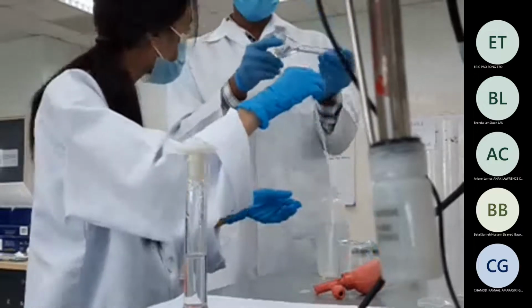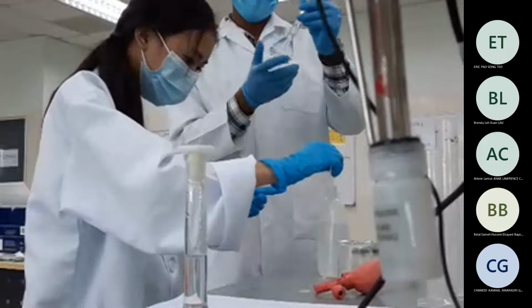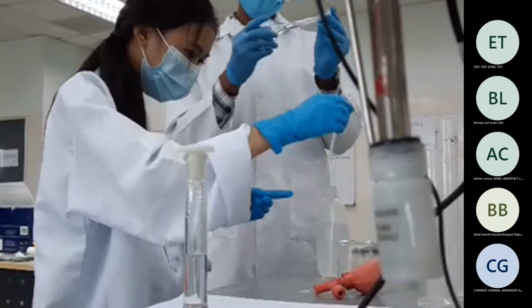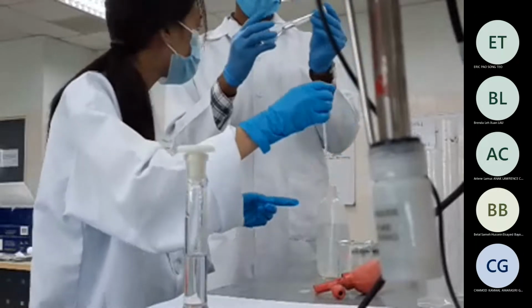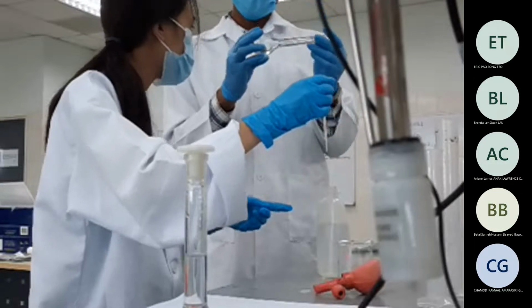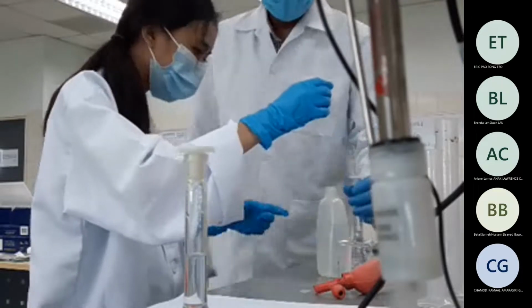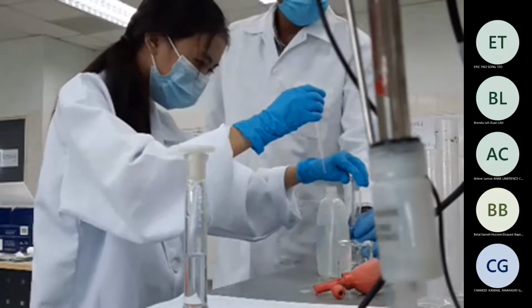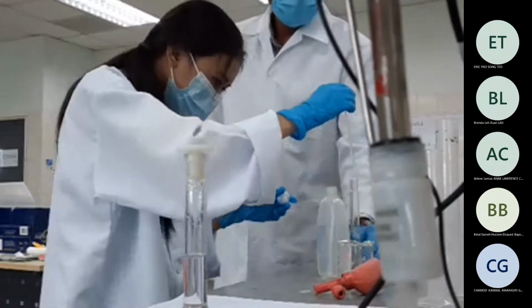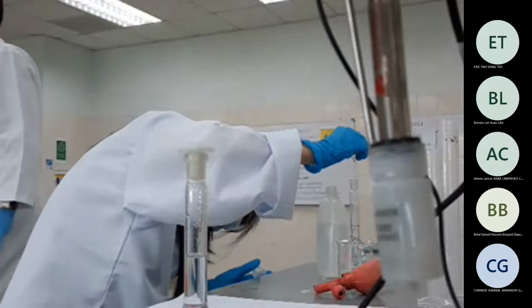Did you wash the glass? I mean the volumetric flask? Probably it is not very clean. You can see the oily substance. Anyway, so try to do. You have to bring your eyes to the level. Yeah, done?